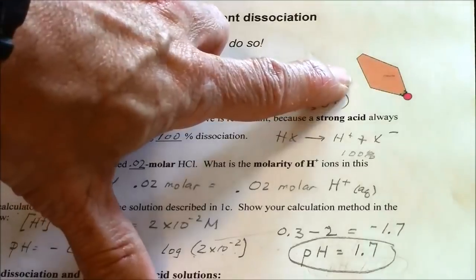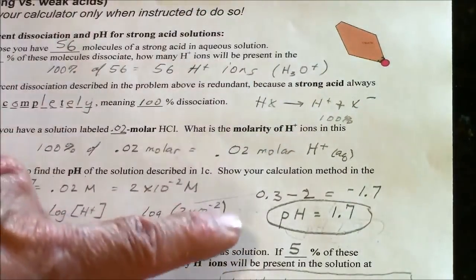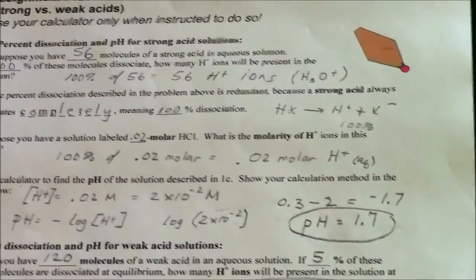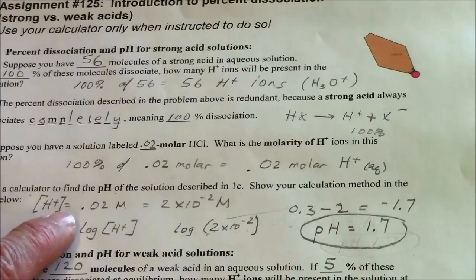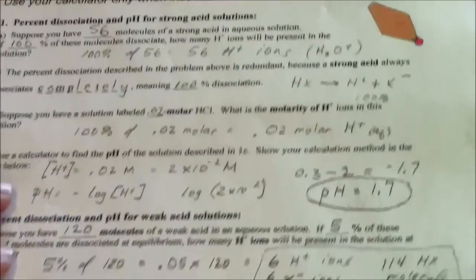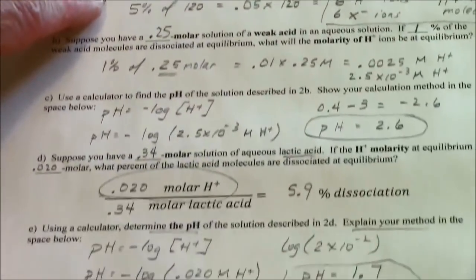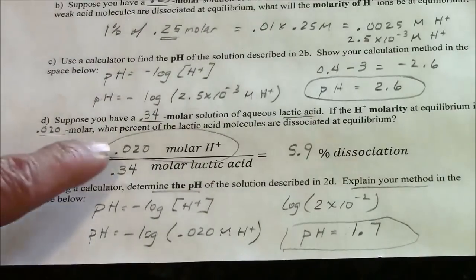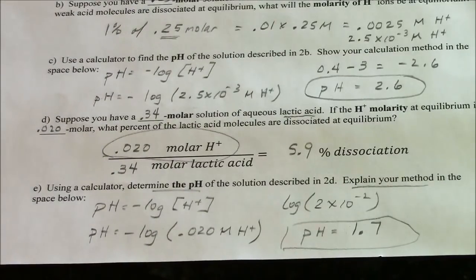A strong acid is a molecule. It's not a solution. In this case, the reason the pH values are the same is because here we have a very dilute strong acid, 0.02 molar HCl, which has the same pH as this 0.34 molar solution of lactic acid.